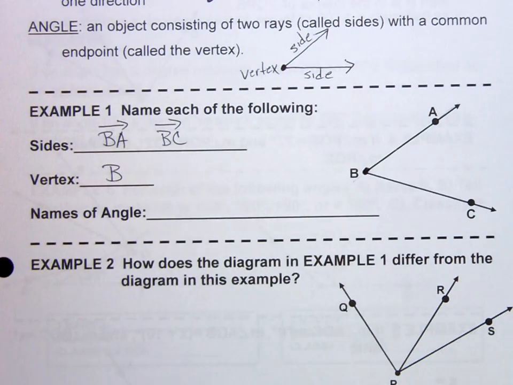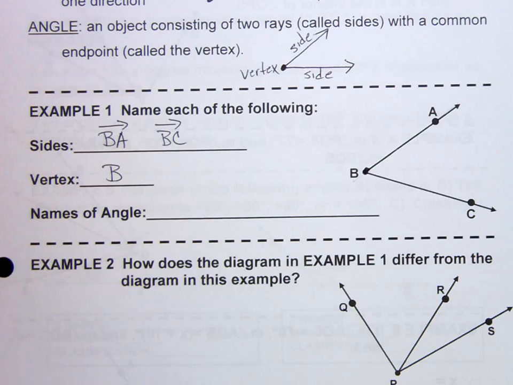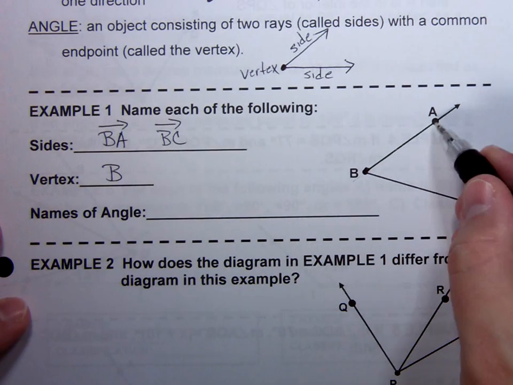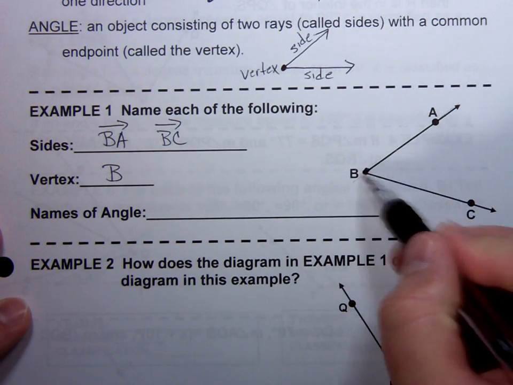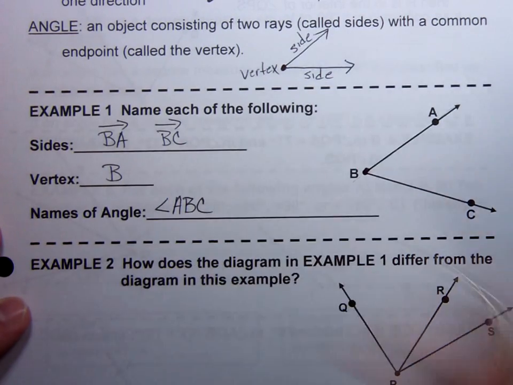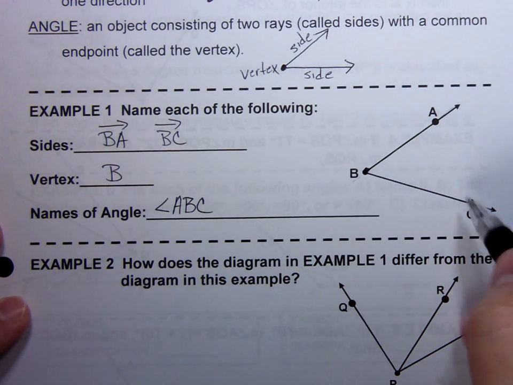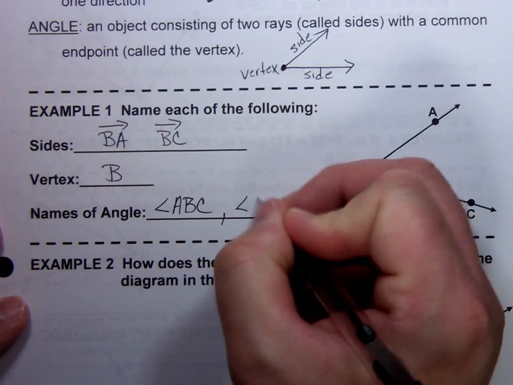And naming the angles. Most of the time we'll name an angle with three letters using 3 points. And they have to go in an order where if I started with the first point and went to the second and then to the third, it would draw the angle. So one thing I could call this is angle ABC. You see, if I go in that order, ABC, it would draw the angle. So that's one possible name for this angle. Now I could flip that around and go the other direction, and I could call it angle CBA. Angle CBA.